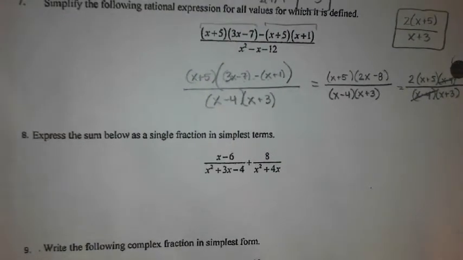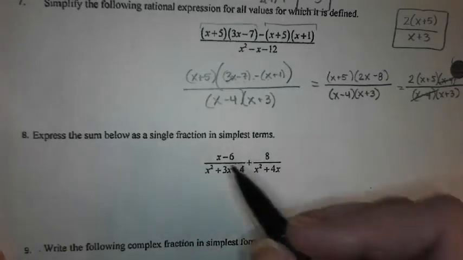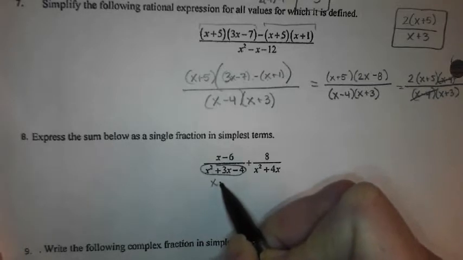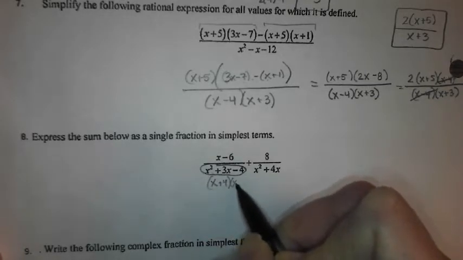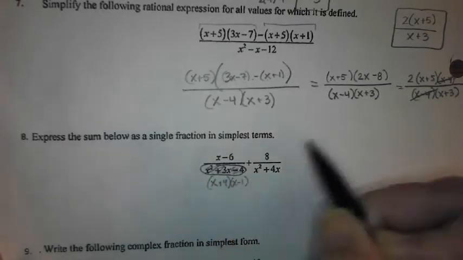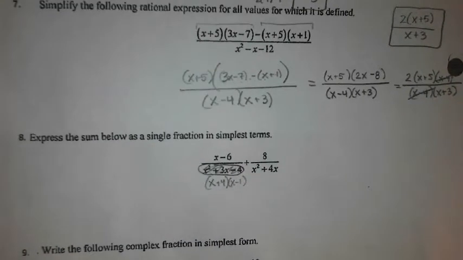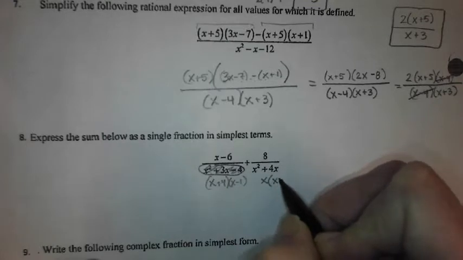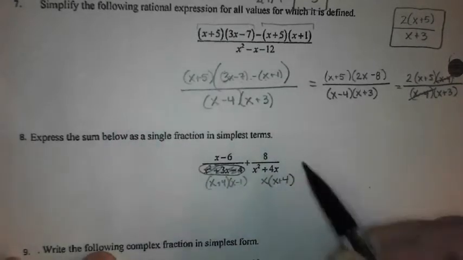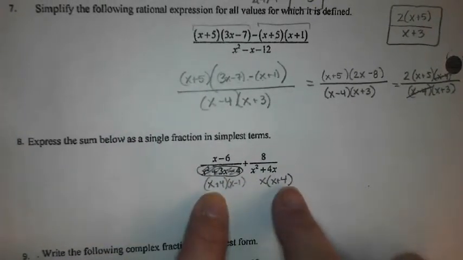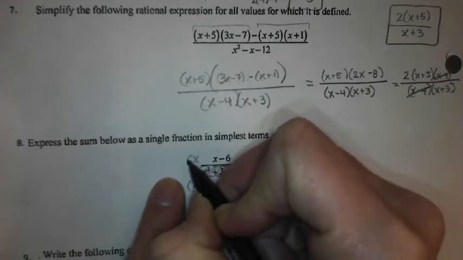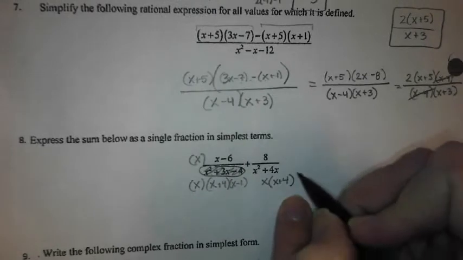Express the sum below as a single fraction. So this is adding. Adding and subtracting, of course, always needs a common denominator. So this is going to be x plus 4 times x minus 1. Again, the faster you are at that, the better, because obviously I can get to the point of the problem quicker. This is a GCF one, x plus 4. So they already have the x plus 4 in common. This left side needs an x. The right side needs an x minus 1.